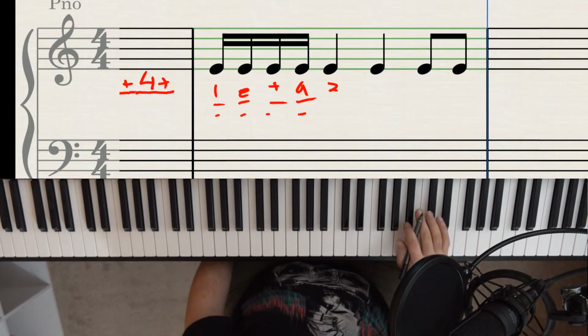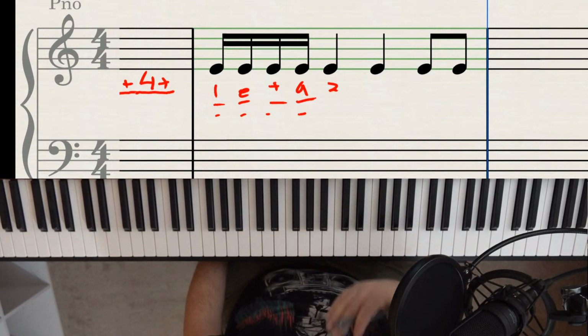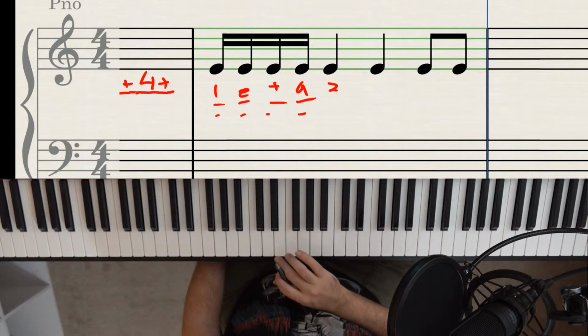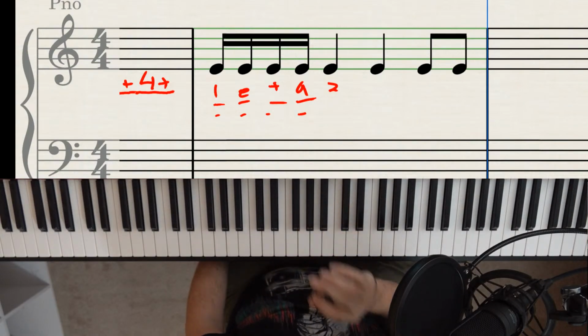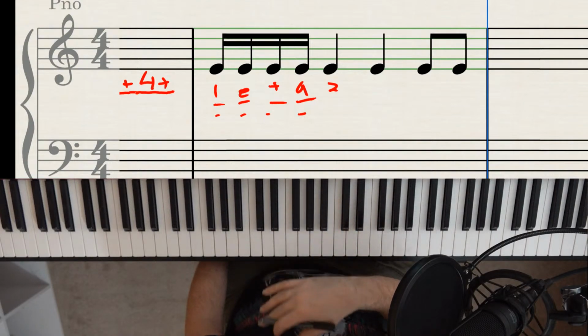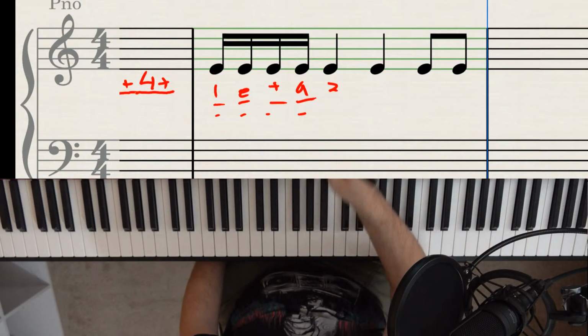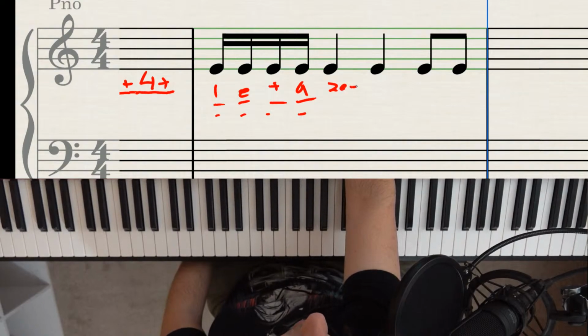So the question is, there's beat 2, right? Pretty simple. So we got 1 E and 2. How do I make sure that I'm counting beat 2 just like I counted beat 1 without shorting it any or playing it too long? Well, just like before, I'm going to keep subdividing.